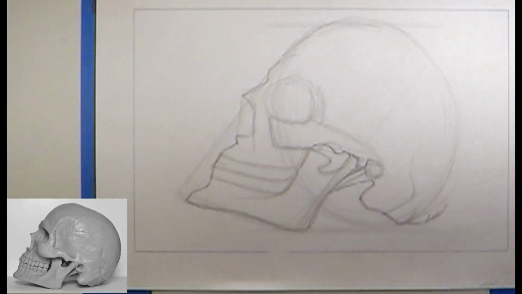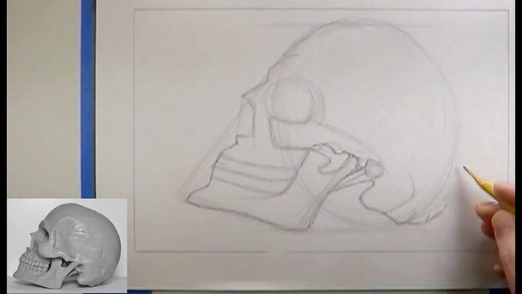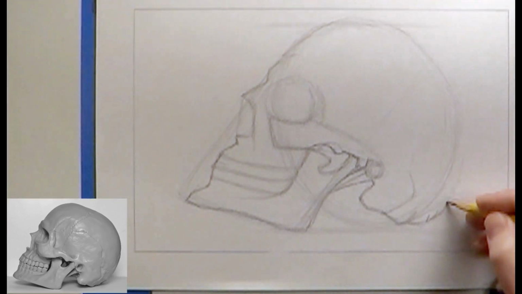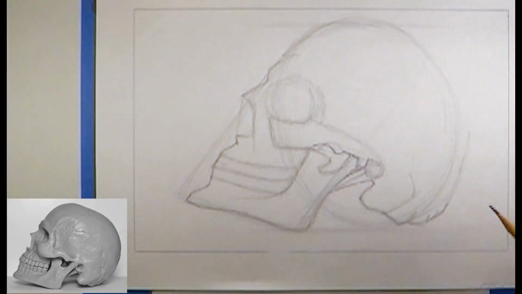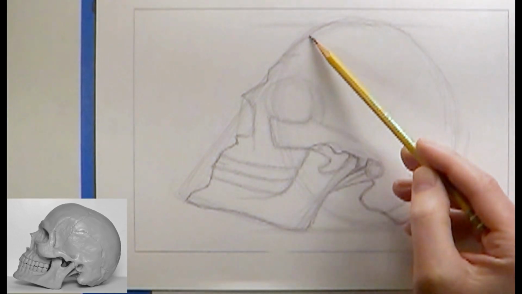Alright, so I'm going to go ahead, I'm going to sketch in, I'm going to adjust the back of my skull shape. It's going to come a little more this way. And then I'll come up, and then I'll just take a look again at the forehead.